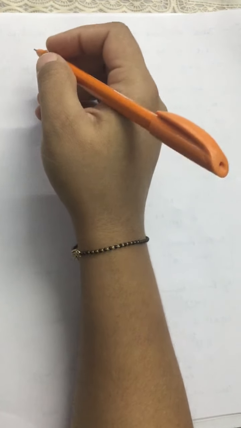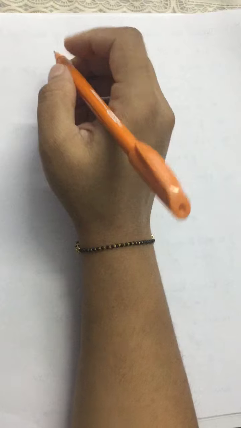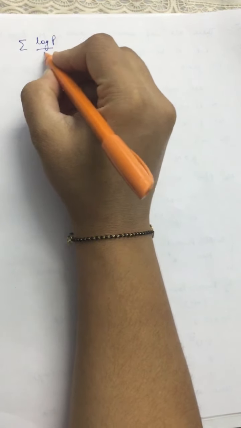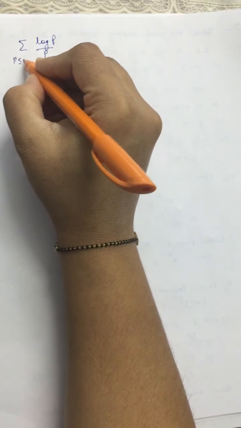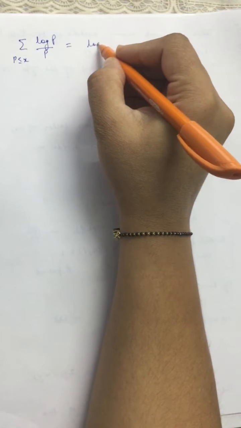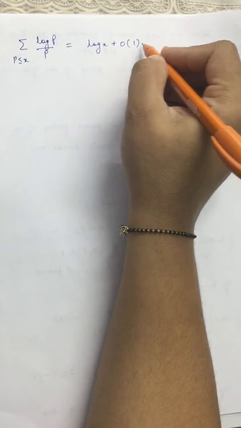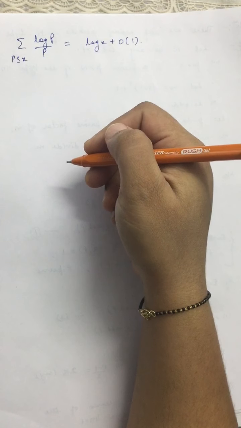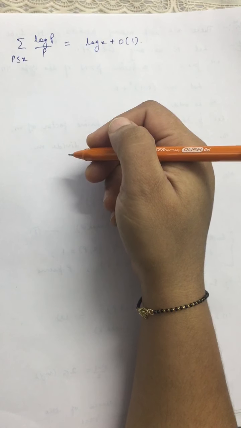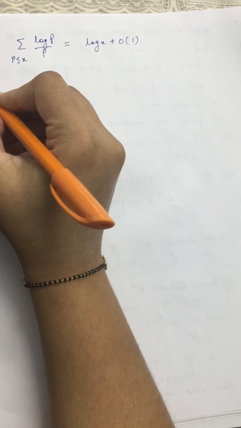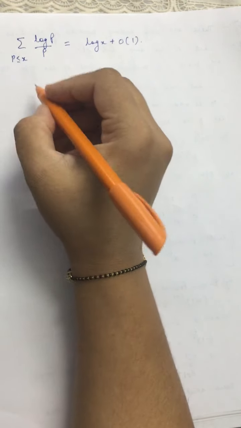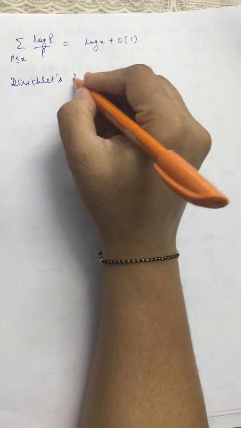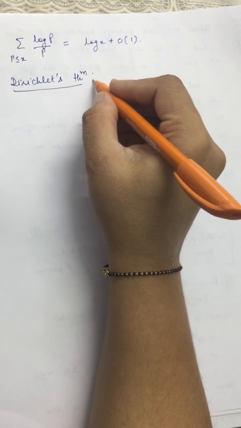So in the last chapter, the fourth chapter, we have proved this asymptotic formula: summation of log p upon p over all the primes less than or equal to x is equal to log x plus order of 1. So we have proved this formula, and we will use it to derive Dirichlet's theorem. Actually, Dirichlet's theorem follows from this theorem.